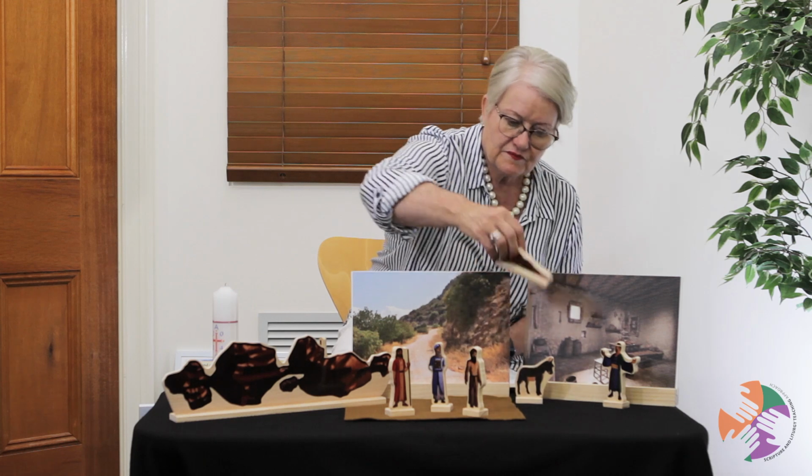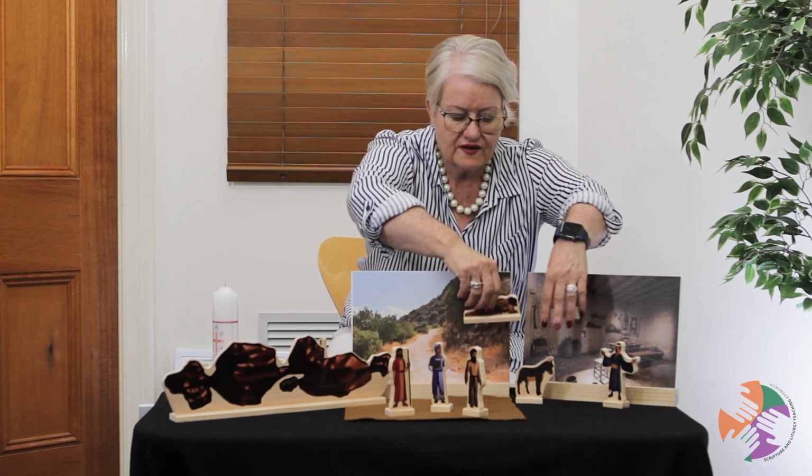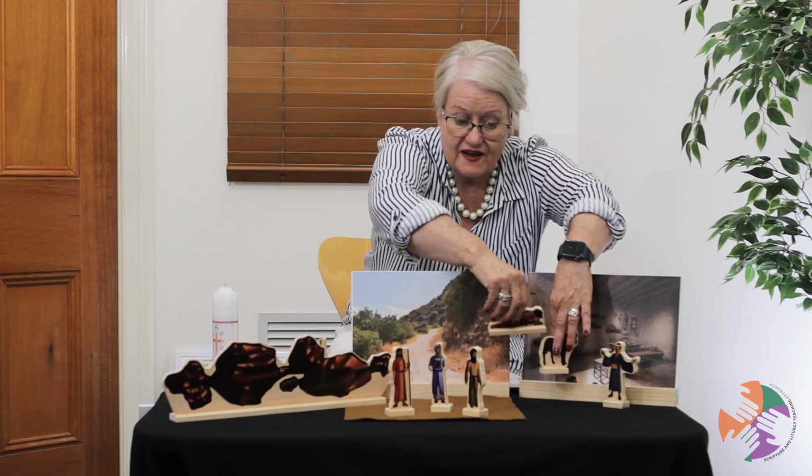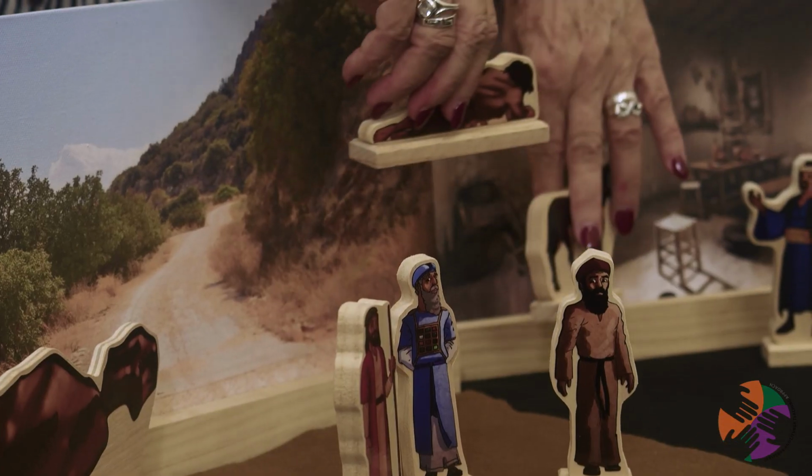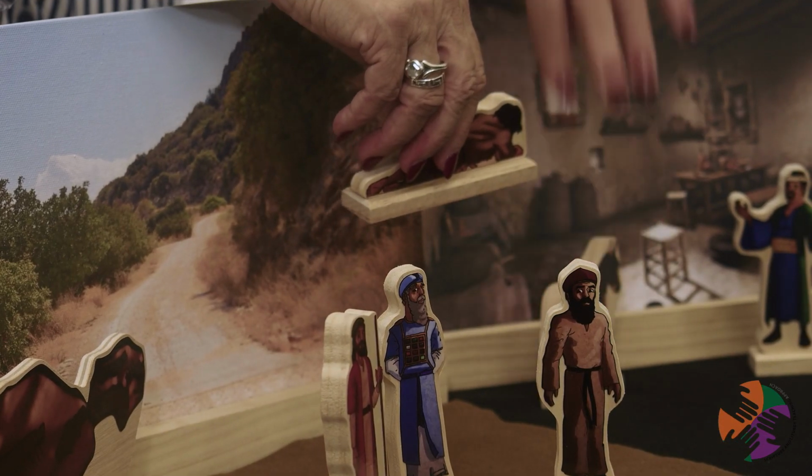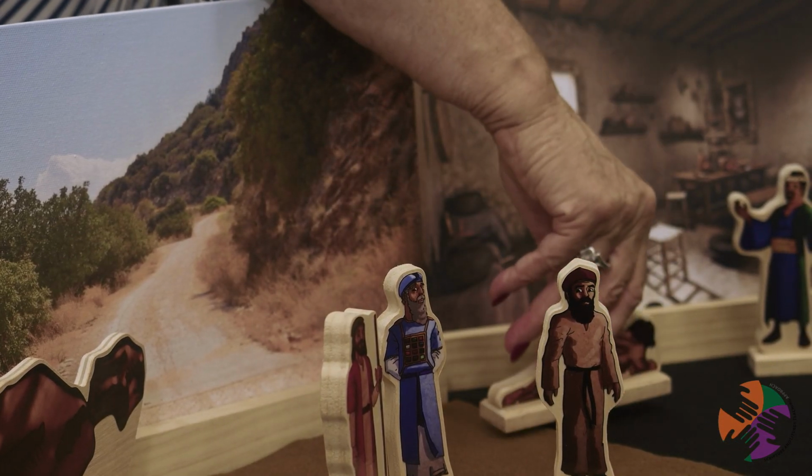And if you can come up with imaginative ways of bringing the donkey and the wounded man towards the inn. So these are some of the decisions you can make. So that's the presentation for today.